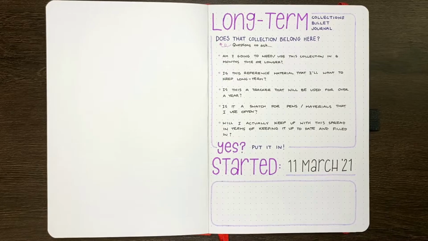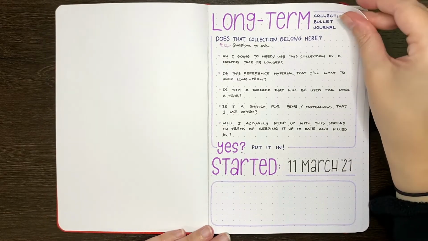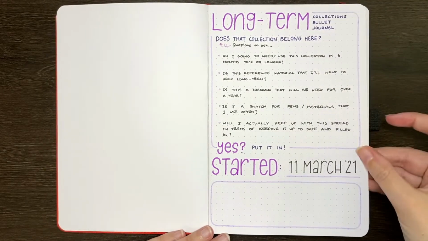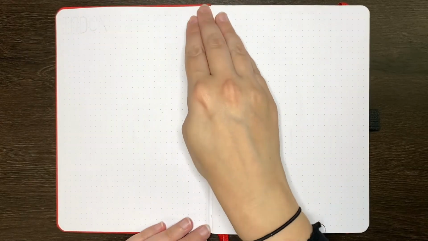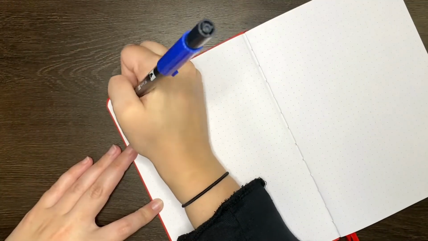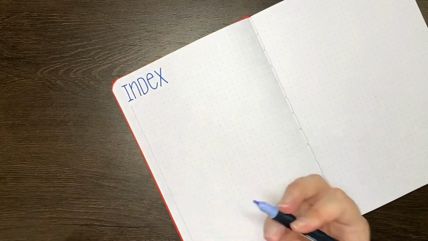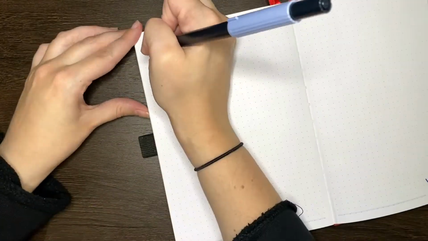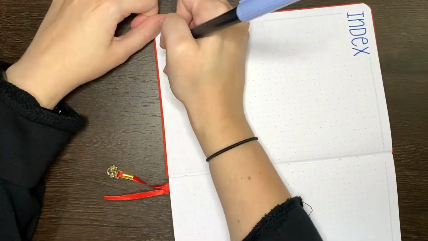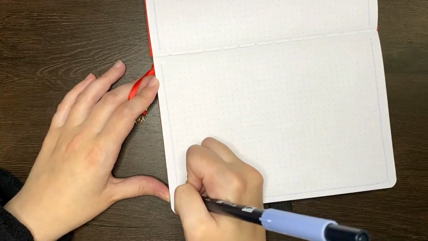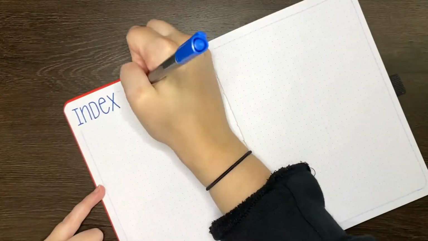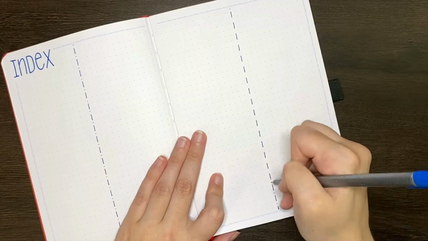If we first think about the staples of the bullet journal system, these can also be considered as collections. So a key is a collection of items that are related by what they signify in your journal. The index is a collection of items that are related by where they're found in your journal. And then the future log, monthly log, and daily logs have items that are related by when they're going to happen.